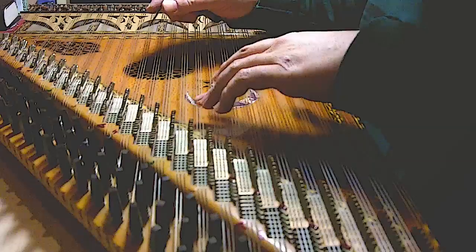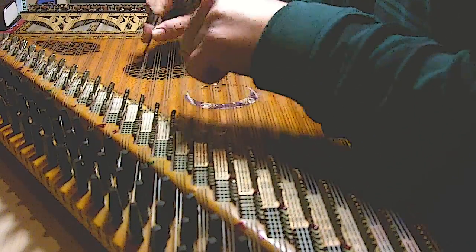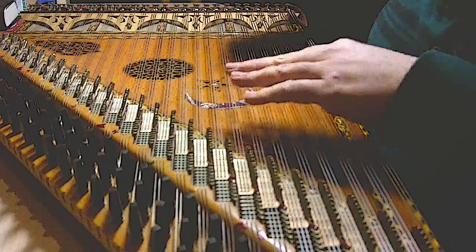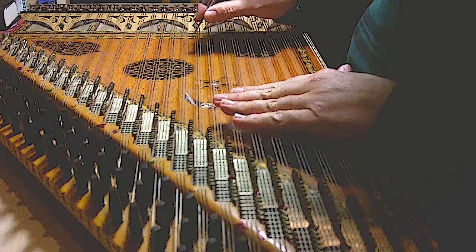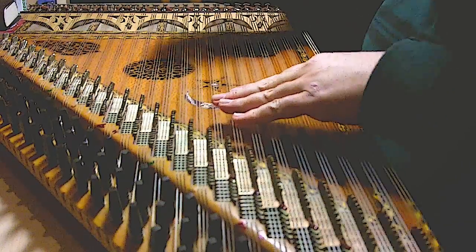So the generation of the scale is again so we have a nice mahur scale like so, and in descent it becomes Rast like.